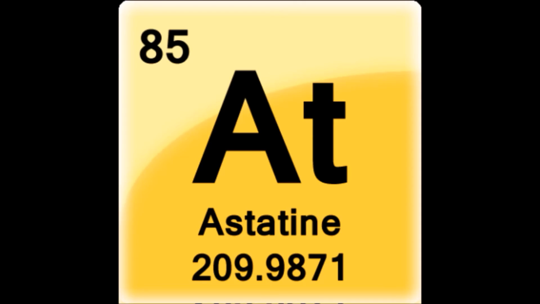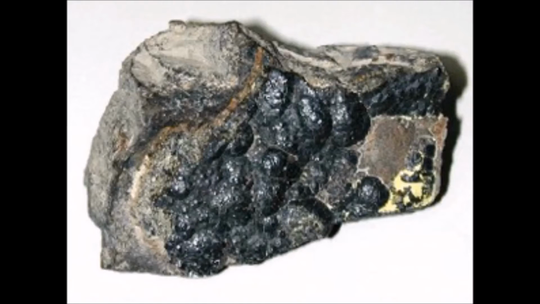Well, moving on to our last element, astatine. At any given time, the substance is present in at least 25 grams within the Earth's crust. It's produced synthetically by bombarding bismuth, which is a chemical element of atomic number 83 and is a brittle reddish-gray metal, along with alpha particles. And that's about it.